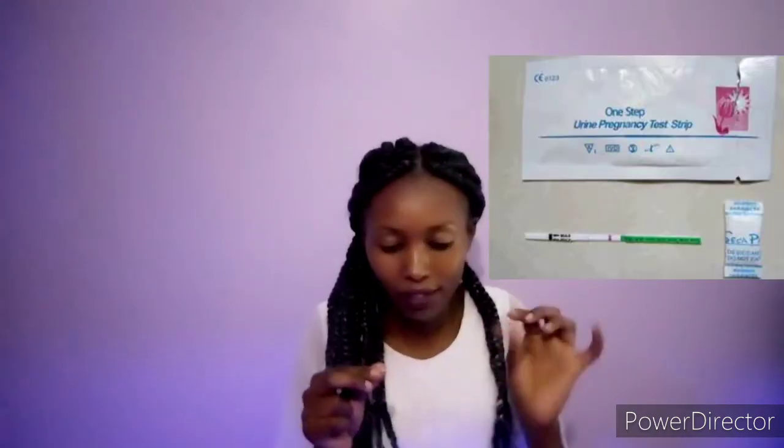It's not as big as you think, it's just a small capping. Look at it. There's a limit where you're supposed to put your urine. While you're using this type of pregnancy test, what you're using is your urine.